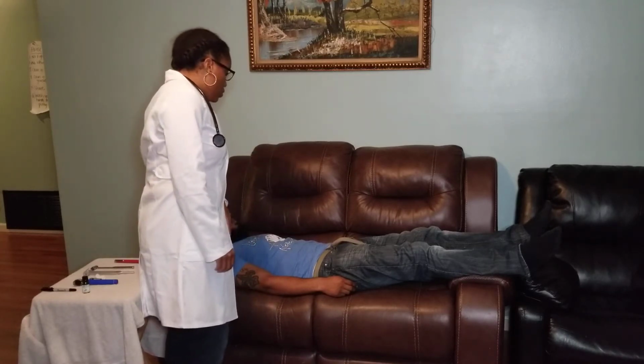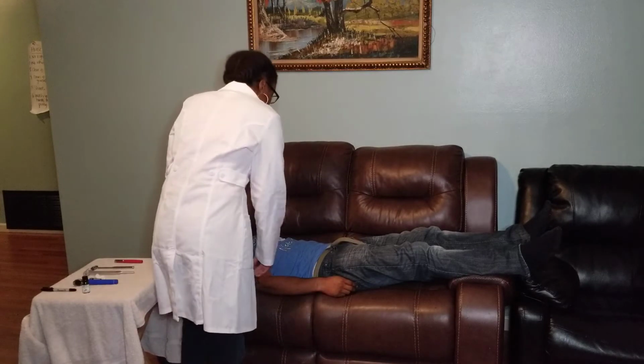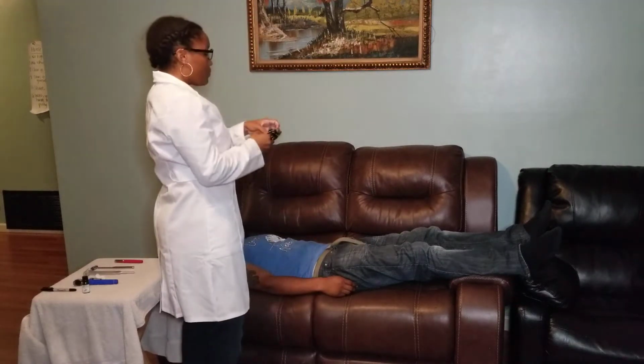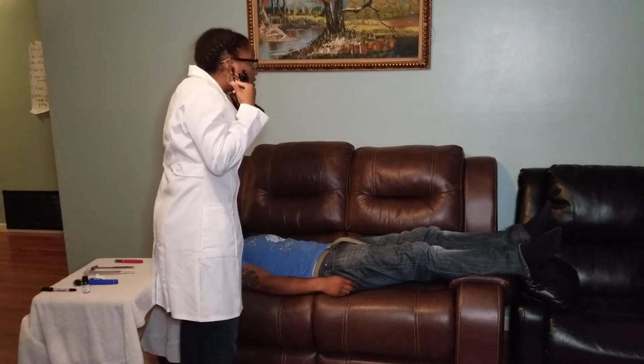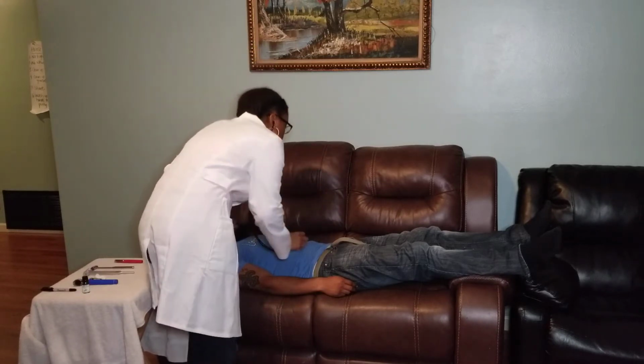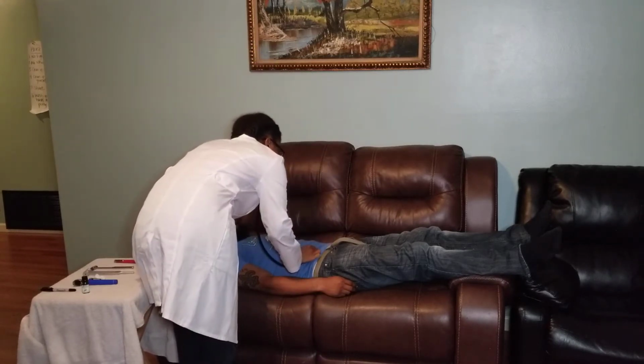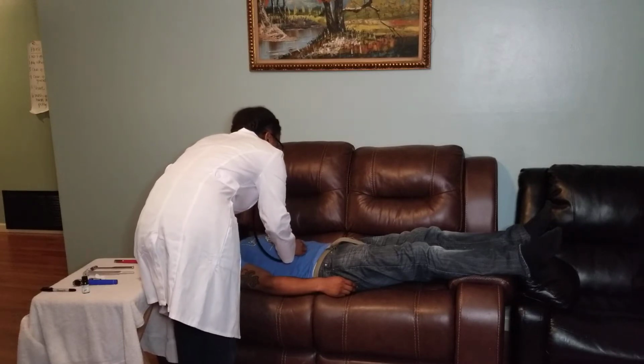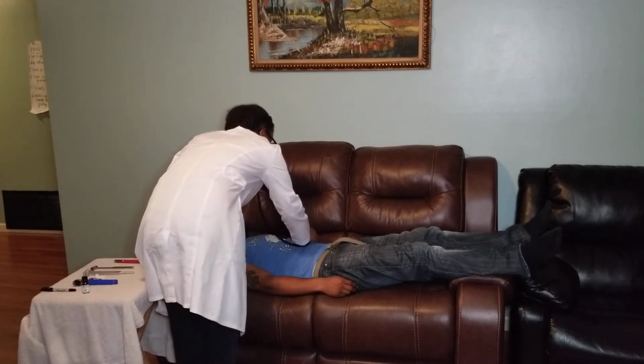I'm going to then do a light palpation. I'm going to then listen, not palpate. Listen to the 4 quadrants of his abdomen for his bowel sounds, noting that they're all active in all 4 quadrants. And the tinkling and gurgling sound in his abdomen is indicating that his bowels are active.